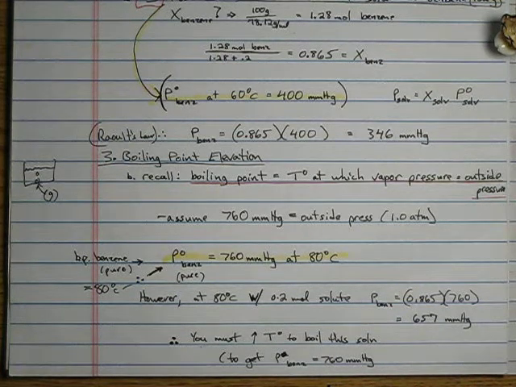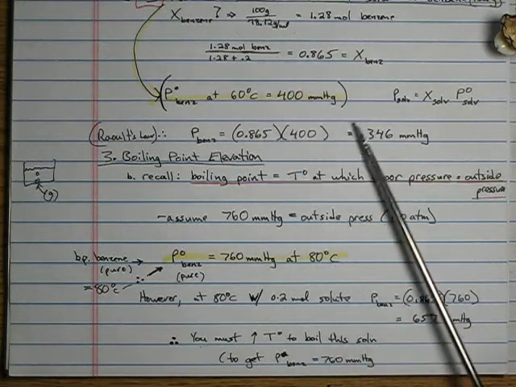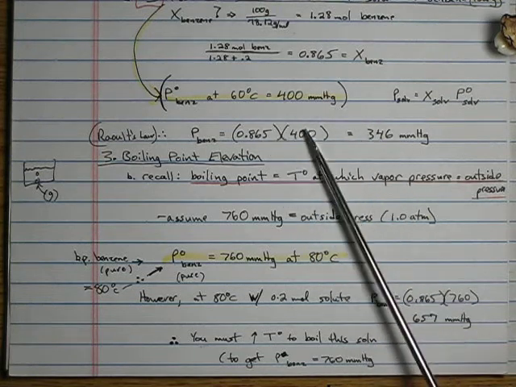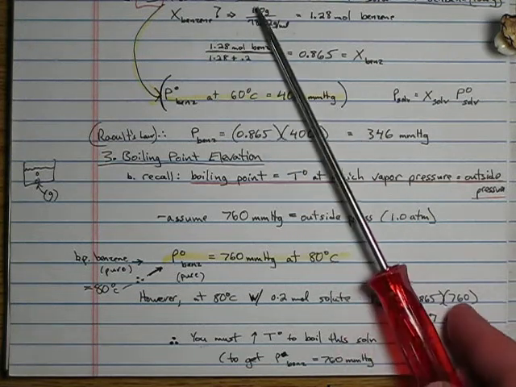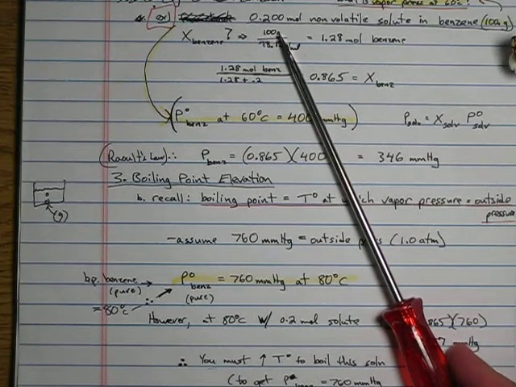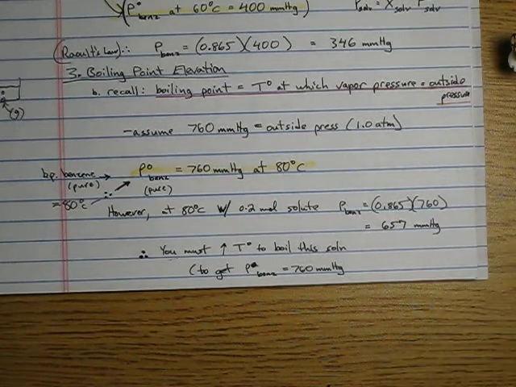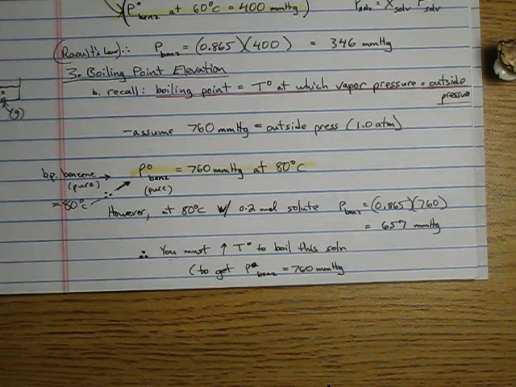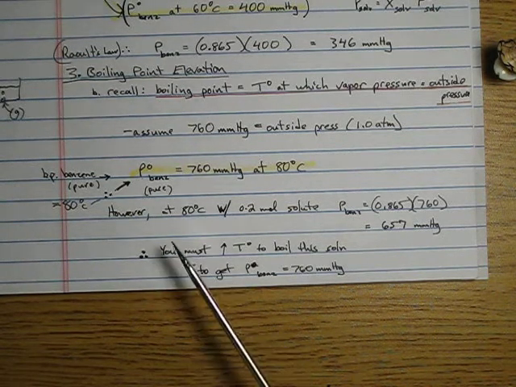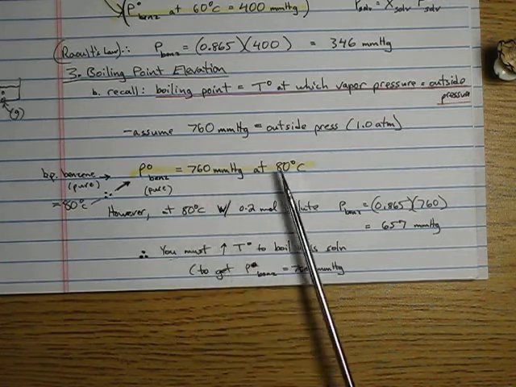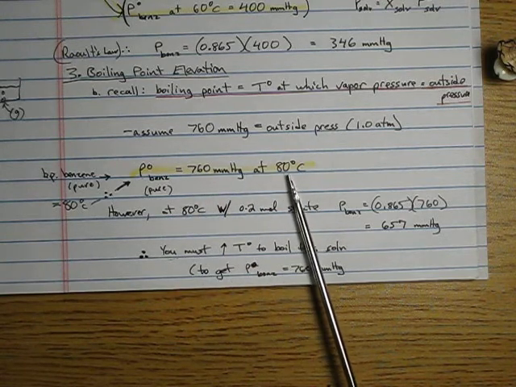All right, but the question then is, what if we looked at our solution from up here? What if we have 0.2 moles of a non-volatile solute dissolved in benzene? What's that going to do to the boiling point of that benzene? Well, here's the deal. We know, because we've just said it, that it's going to increase the boiling point. And why is this? Because note, pure benzene at 80 degrees Celsius would be boiling.